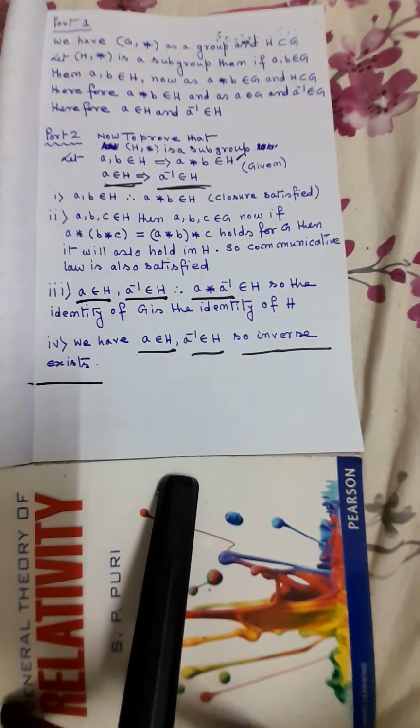Now the second condition. To prove the second part, we must show that H is a group under the operation of G. We shall show that with the given two conditions, H satisfies all four postulates of a group. Okay, how can we prove that? First, we are given that for all A, B belongs to H, hence closure is satisfied. H is associative because H is a subset of G, which is associative.